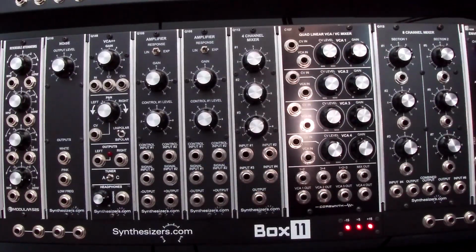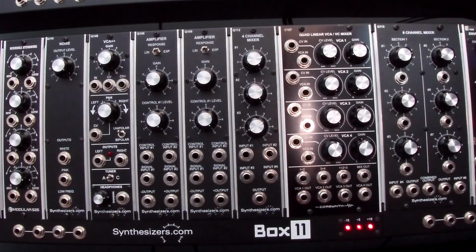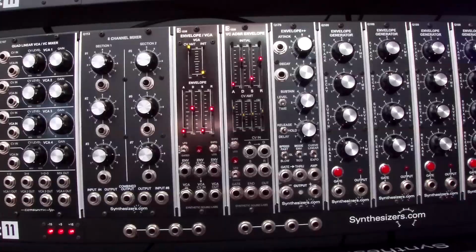Another very handy module is the C107 from Core Synth. It's a quad VCA and VC mixer. So it can be used as a mixer for voltage control, as well as a mixer for VCAs, which is very handy. The Q113 is an 8-channel mixer.